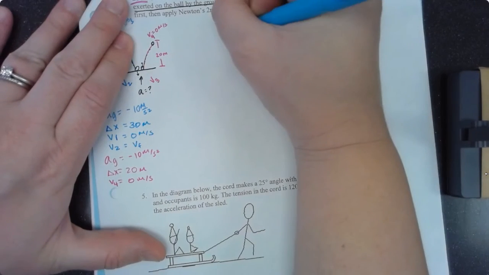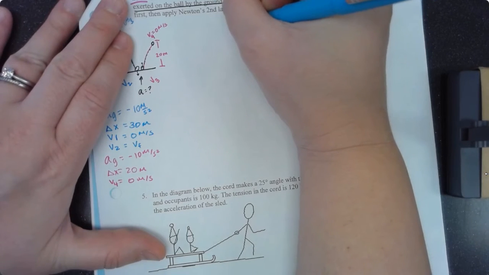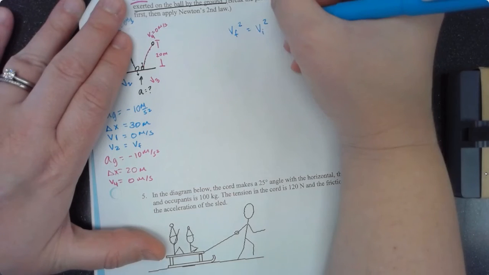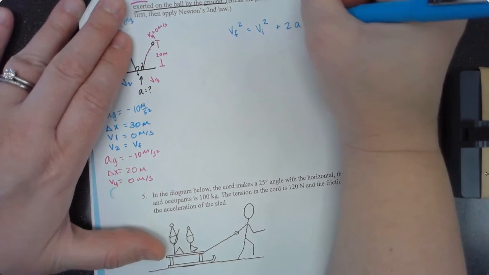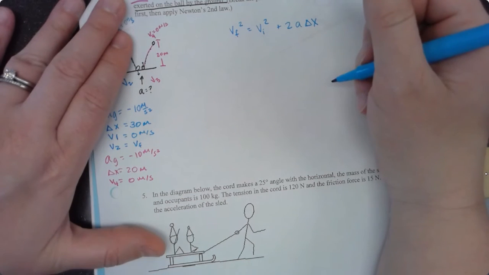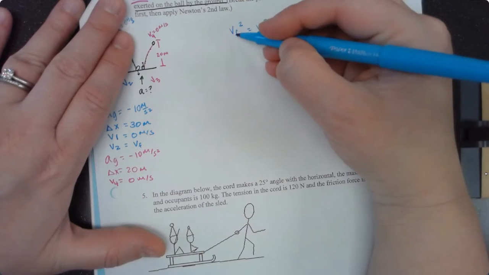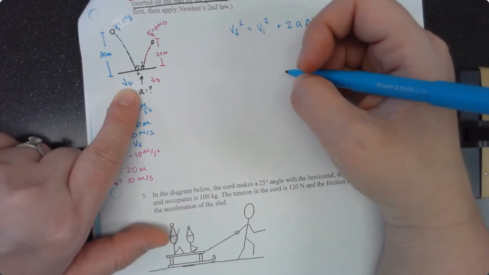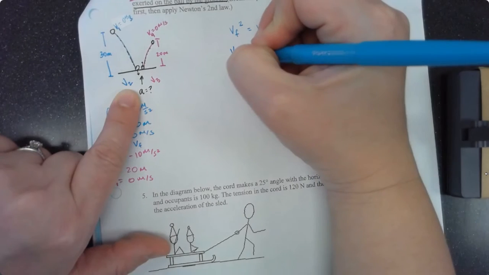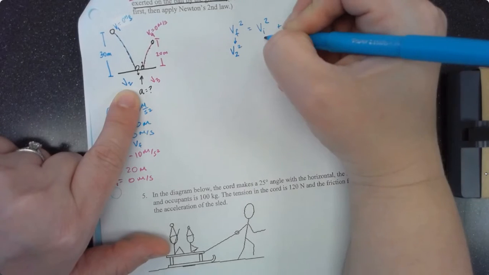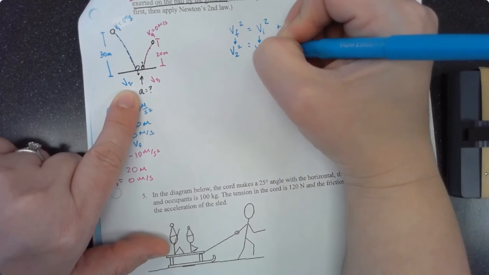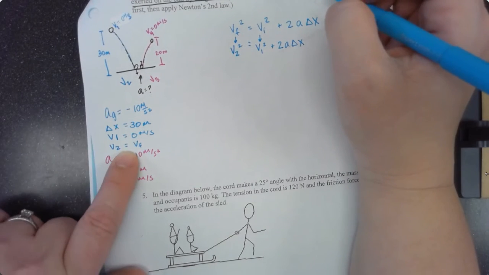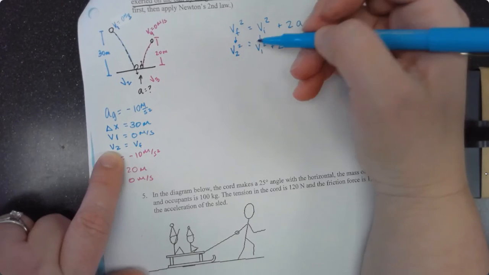So the equation says final velocity squared equals initial velocity squared plus 2 times acceleration times the change in position. So if that's the case, what we're going to do is change our final velocity squared to velocity 2, because that's the final velocity for that part of the motion. So I'm going to make this velocity 2 squared, and I'm going to make this guy velocity 1 squared plus 2a delta x. What we need to find is that final velocity, so that velocity 2.